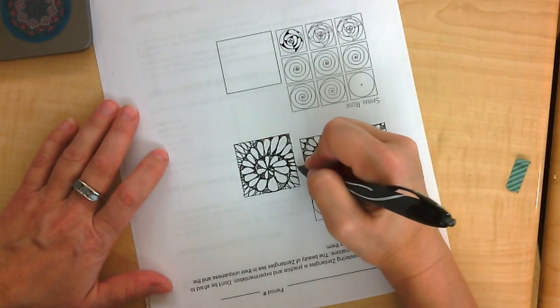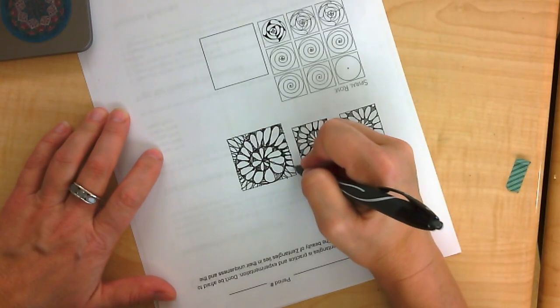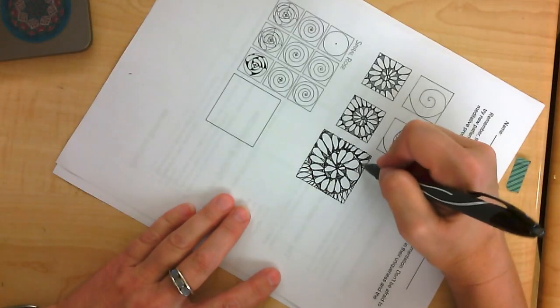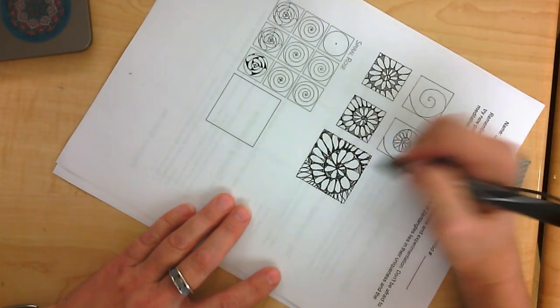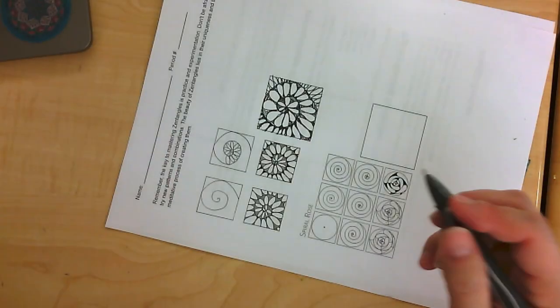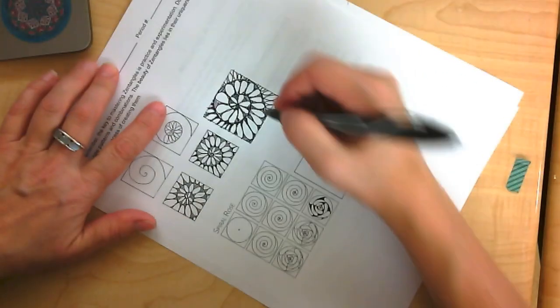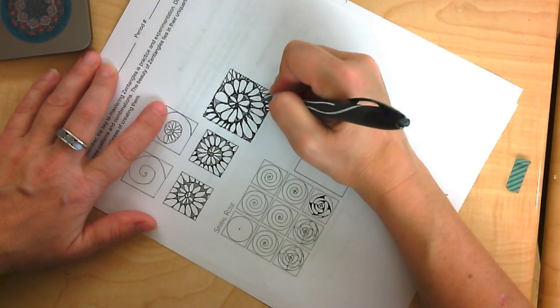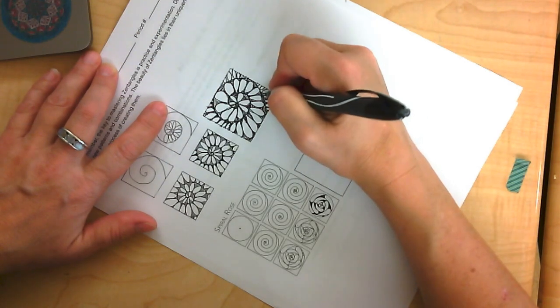Now, I'm just creating a pattern here. I'm not really getting into the Zentangle part of it, which is to be quiet and mindful and practice meditation, because I'm trying to tell you what to do at the same time. So it's kind of contraindicative, but that's okay.